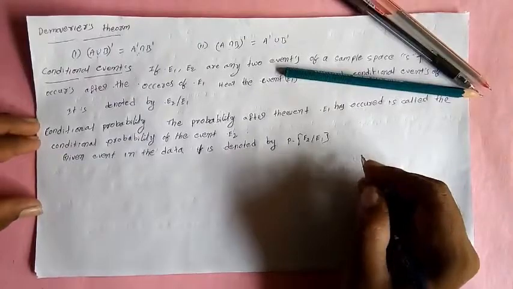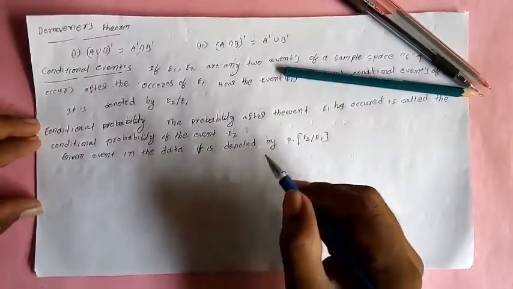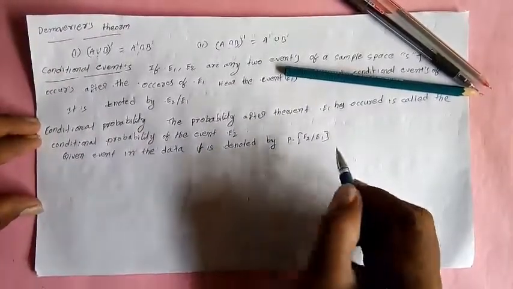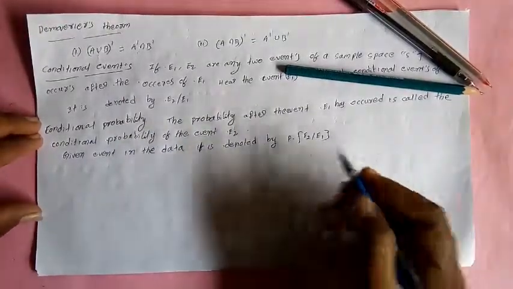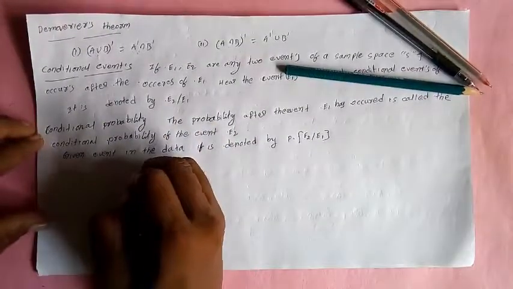That is, conditional probability is denoted by P of E2 by E1. Now, what is the formula for P of E2 by E1?